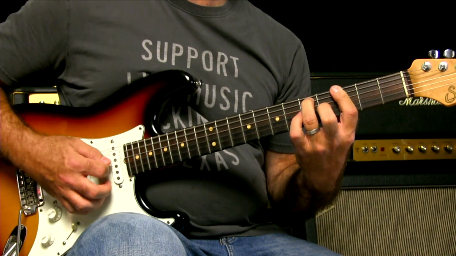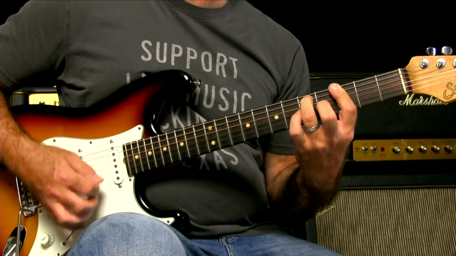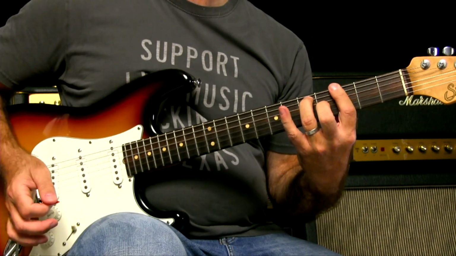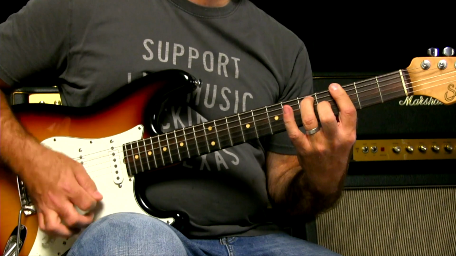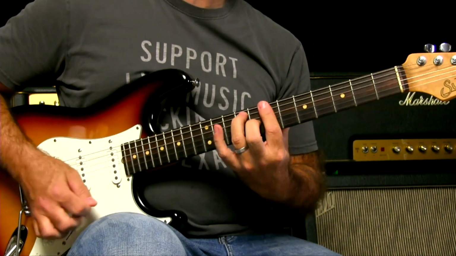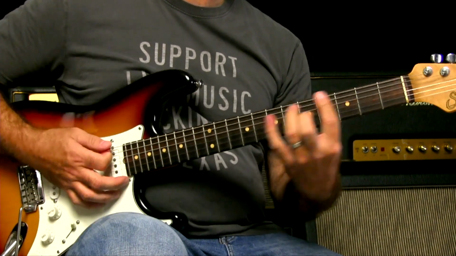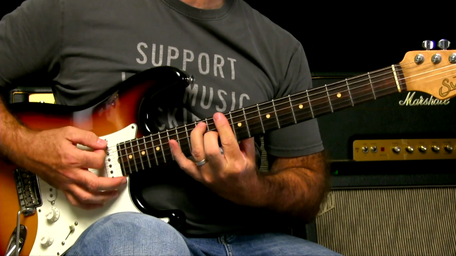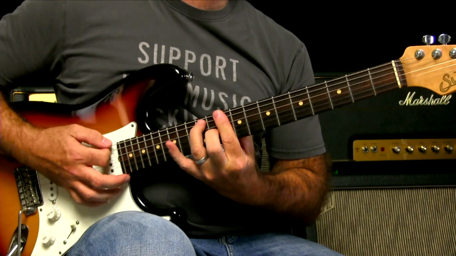So 3rd, 5th, 3rd, 4th, 3rd, 3rd. So to play all of those notes and get those to come out is a bit of a challenge. But once you can do it, it's movable. So here it's a G7, here it's an A7, here it's a B7, here it's a C7, here it's a D7.